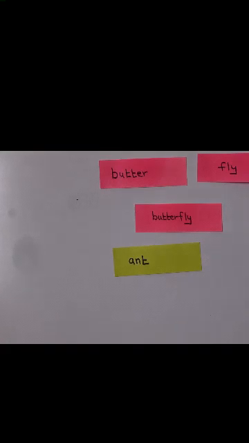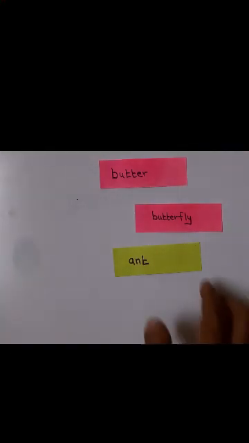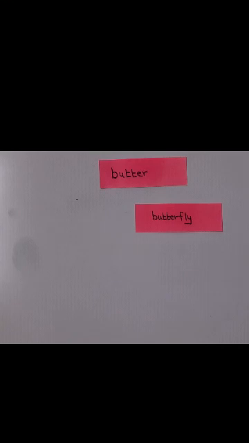Now children, think about your punctuation marks. What are the various punctuation marks which you have done? Yes, full stop. Yes, comma. Yes, speech marks. Very good. Then, what else? Question mark. Yes. Children, how about this? What's this? This is also a punctuation mark. It is called a hyphen. So today, children, we are going to study the usage of hyphen, that is the punctuation mark.